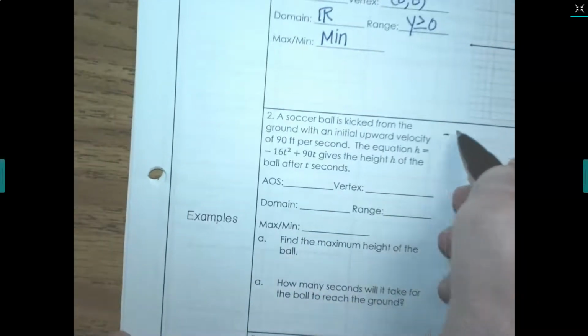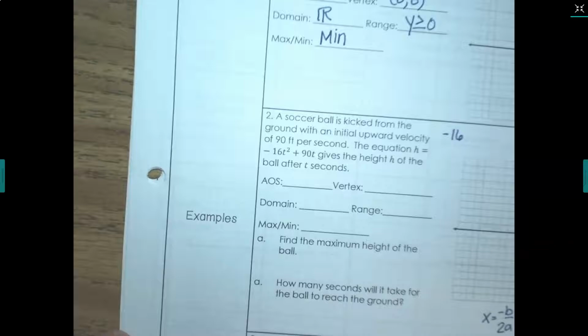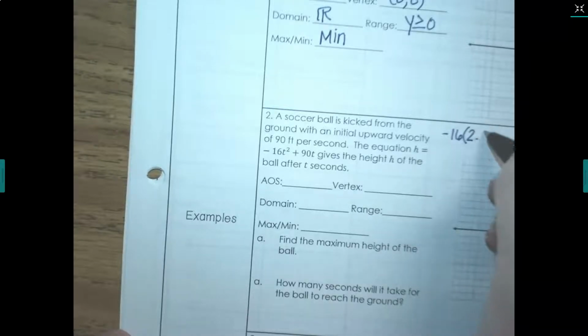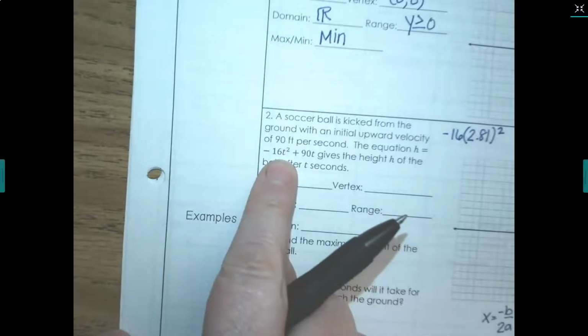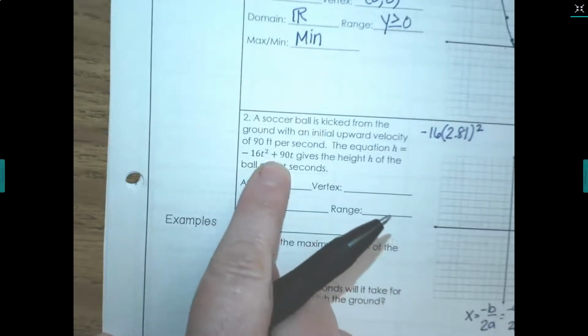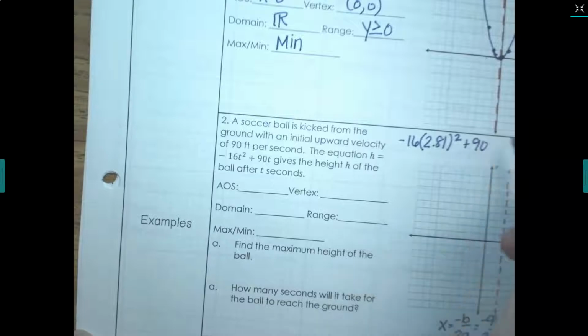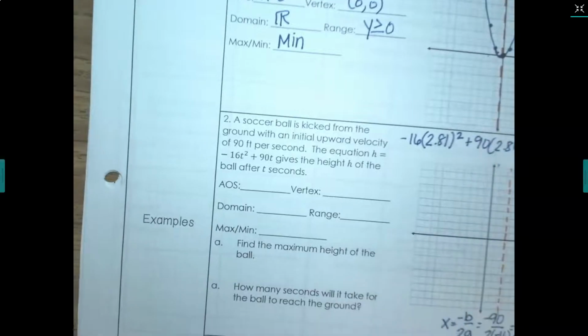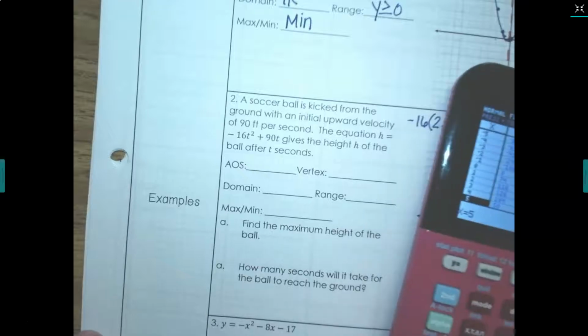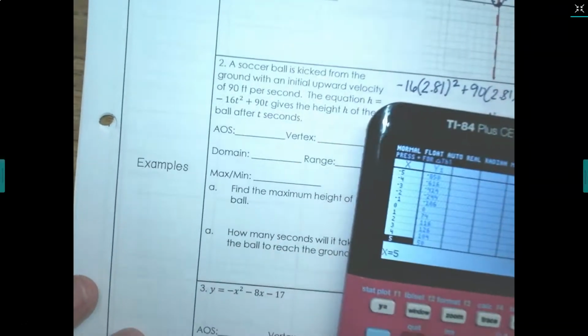So it's -16 times the x value we got, 2.81 squared. So that's what this says right there. Those say the same thing. Plus 90 times that value, plus 90 times 2.81. And that's going to equal, well, I don't know, but we're going to put it in just like this.